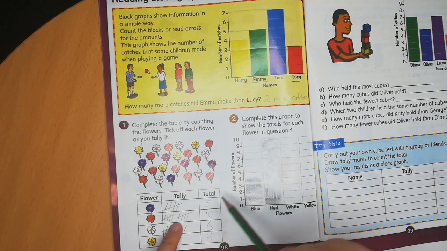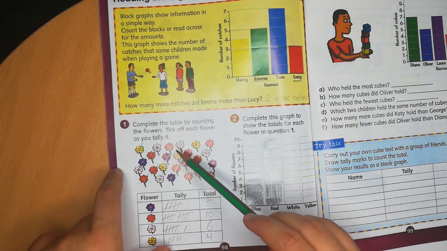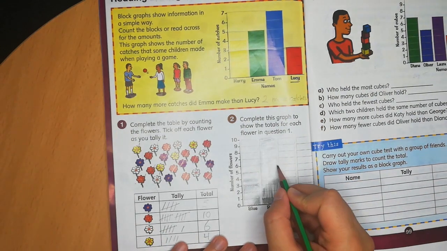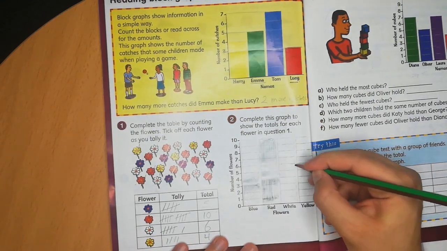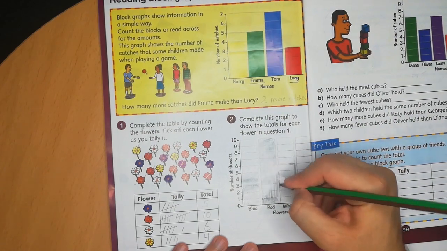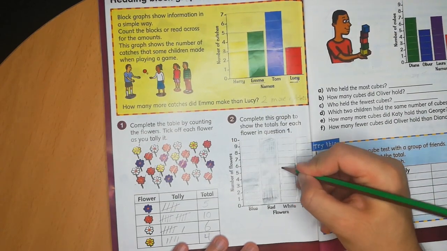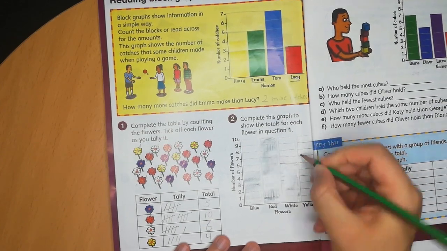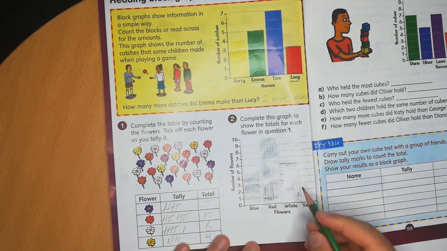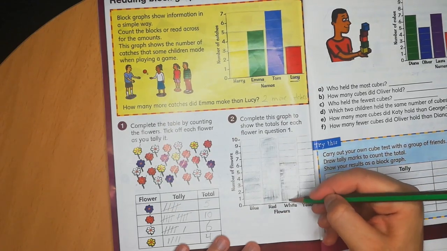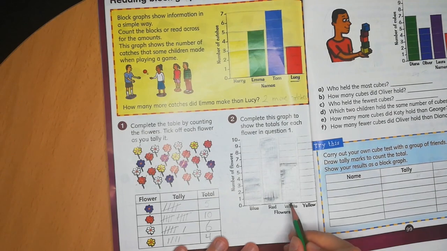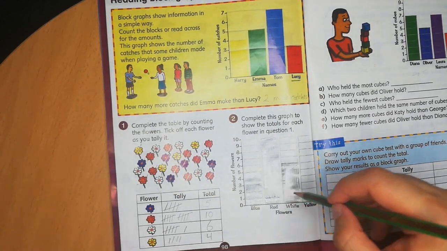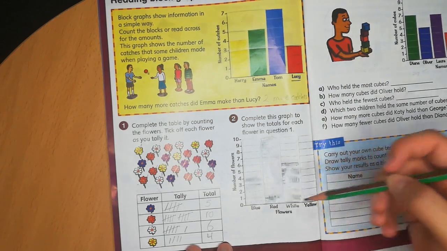So how many red flowers do we have? 10. Let's count again. 1, 2, 3, 4, 5, 6, 7, 8, 9, 10 red flowers. How many white ones? 6. So I'll stop at 6, and I'll do this right here. That's 6 flowers. Of course, you don't have to do it the same way. You can color one by one if that works for you. I just find it a lot more enjoyable to do it this way.